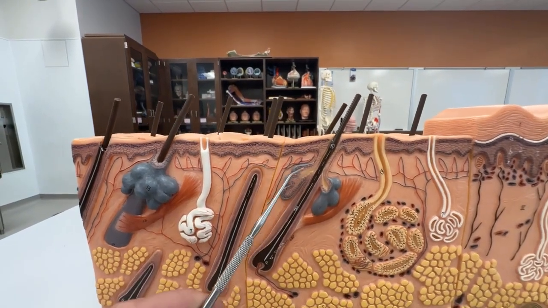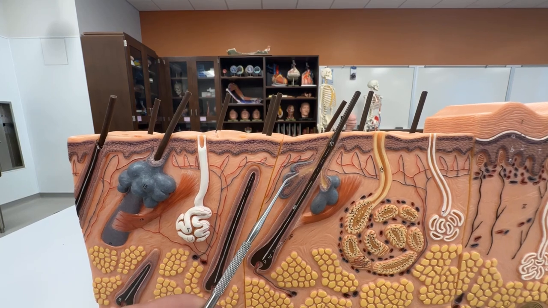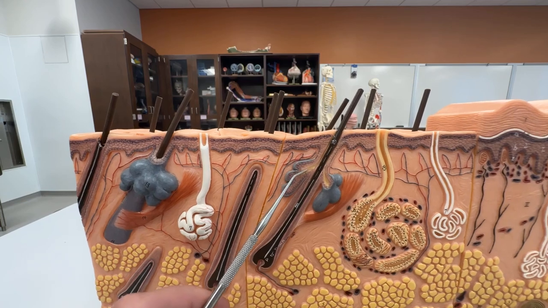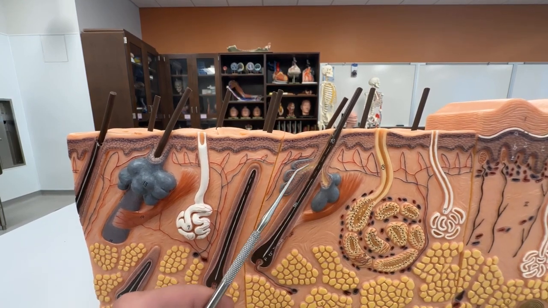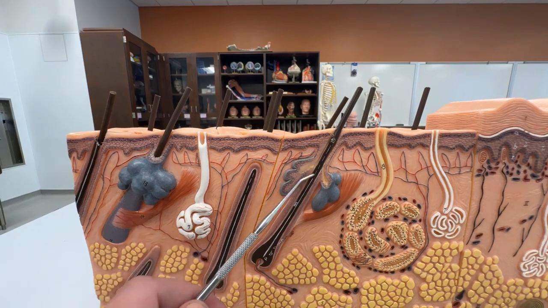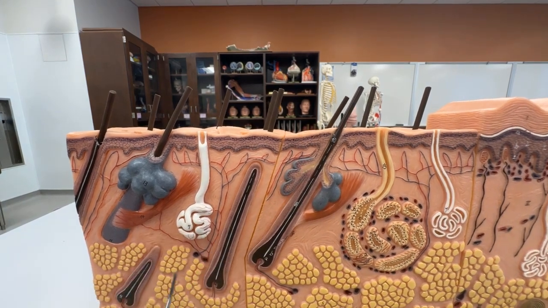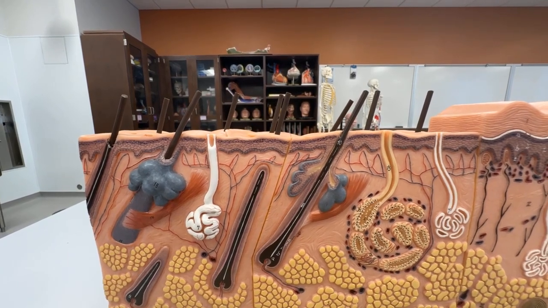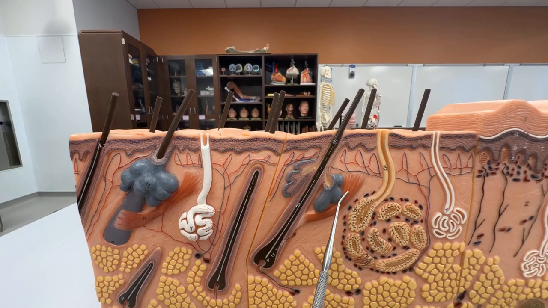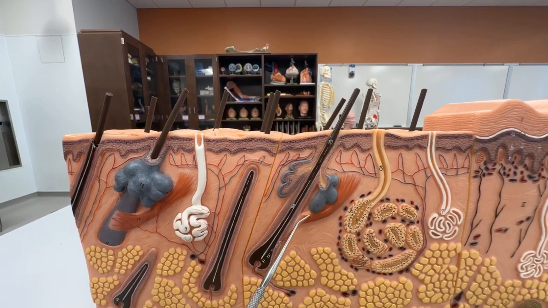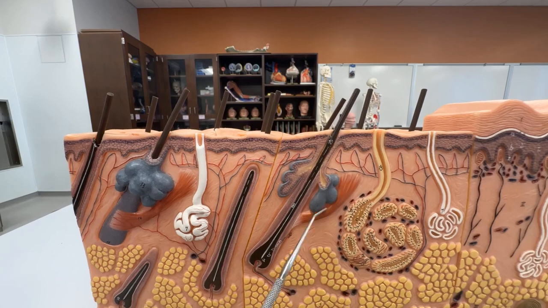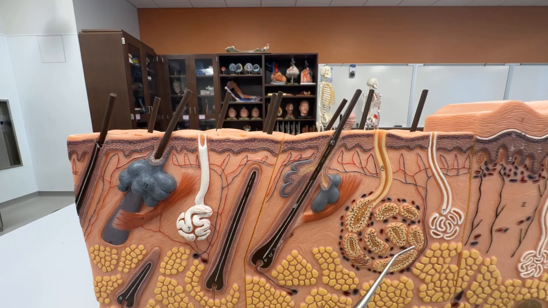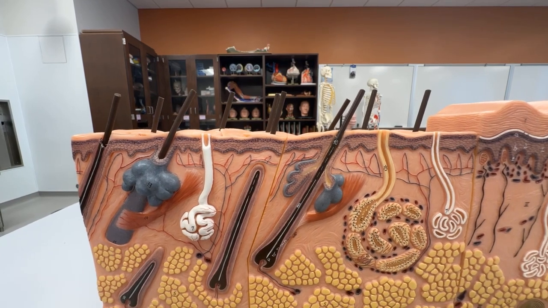Adjacent to the hair, we can see the sebaceous gland. So the sebaceous gland is going to be responsible for secreting sebum, which is an oily substance that will help lubricate the hair shaft. But the overproduction of sebum can lead to blackheads as well as acne. This reddish structure is composed of smooth muscle, and that is the erector pili muscle. And when that contracts, that is what's responsible for producing goosebumps.